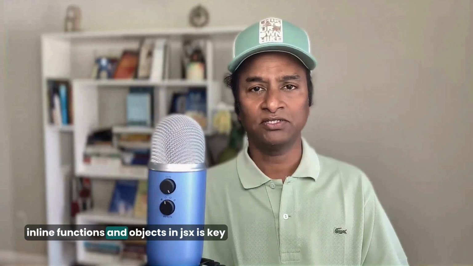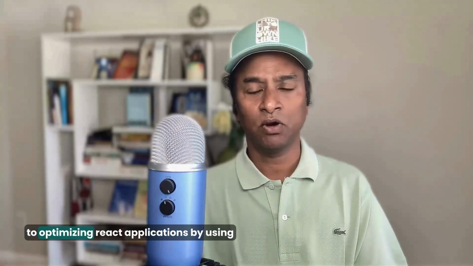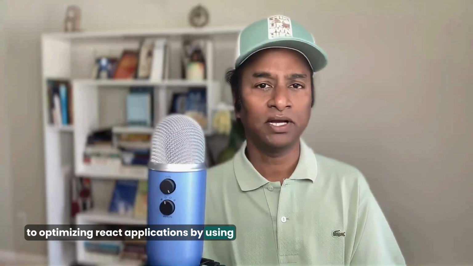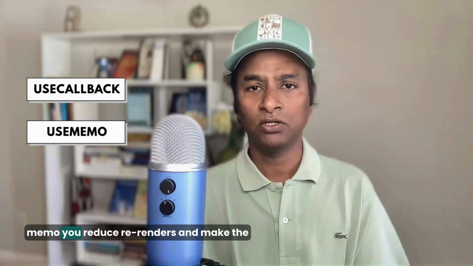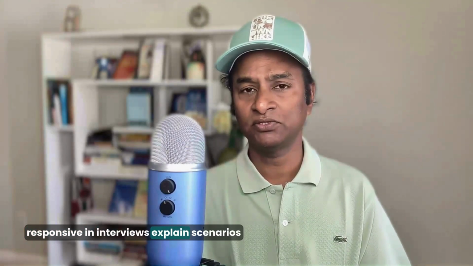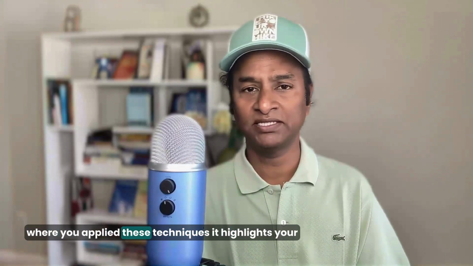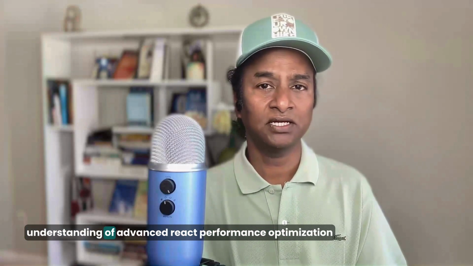Avoiding inline functions and objects in JSX is key to optimizing React applications. By using useCallback and useMemo, you reduce re-renders and make the UI more responsive. In interviews, explain scenarios where you applied these techniques. It highlights your understanding of advanced React performance optimization strategies.